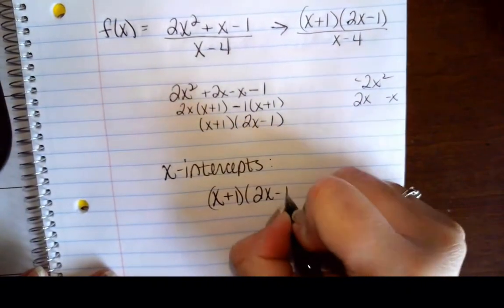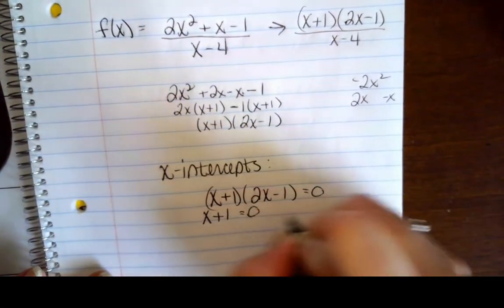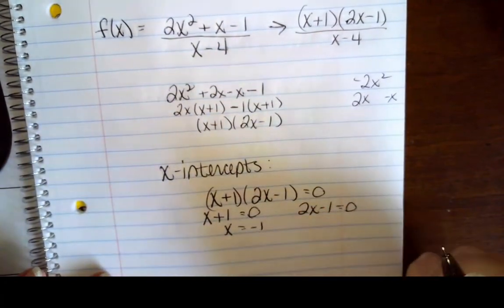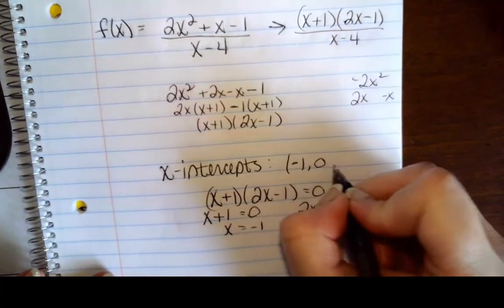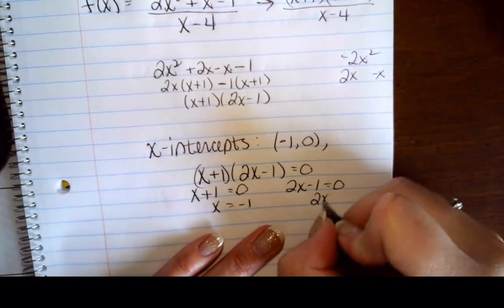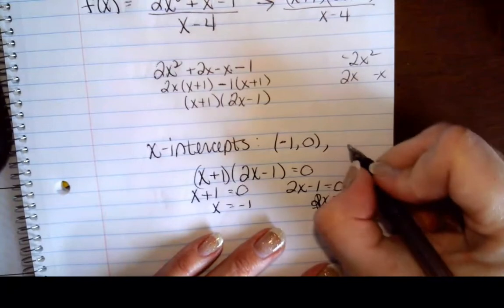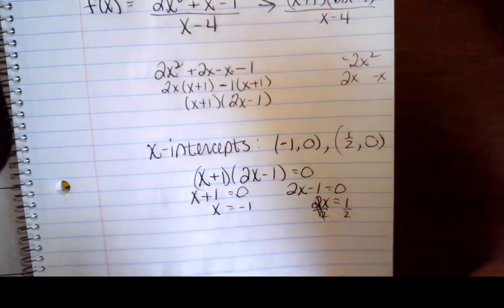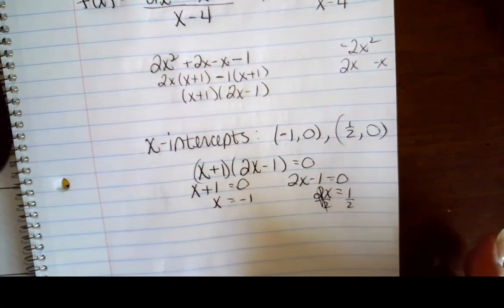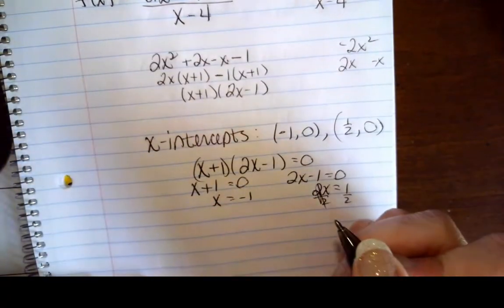and say what will make you be 0. So I'm going to take each factor and set it equal to 0. So I would subtract 1 from both sides. So I've got an x-intercept at negative 1, 0. I would add 1. So I get 2x equals positive 1. Divide by 2. So x equals 1/2. So I've got two x-intercepts. One is at negative 1. One is at 1/2. I could also call those solutions. I could also call those zeros. So I can also call them roots.